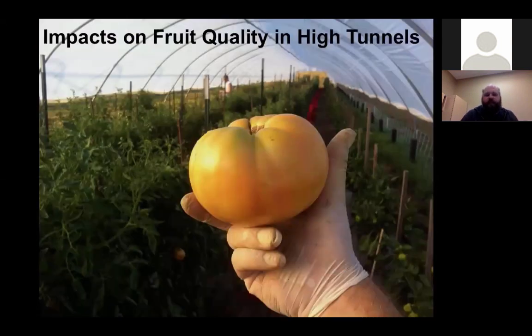And then last but not least, I did want to just mention a little bit about the work that we're doing with the post-harvest physiology group here in Olathe, and that's to look at actually the effect of fruit quality when we start utilizing these grafted plants.